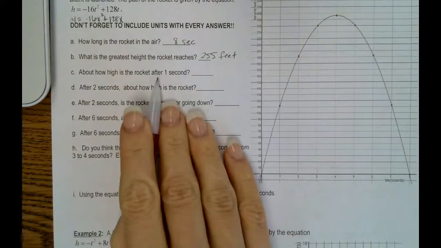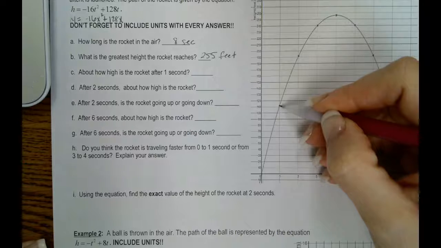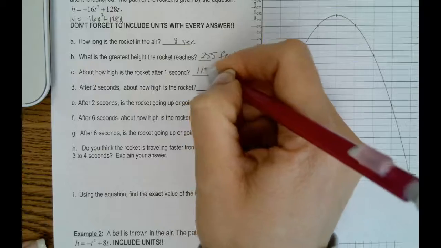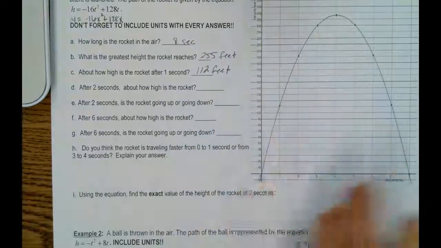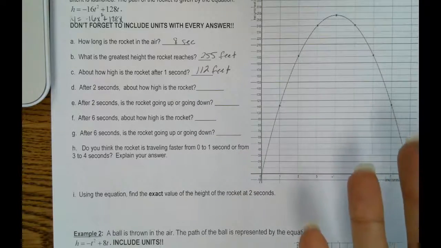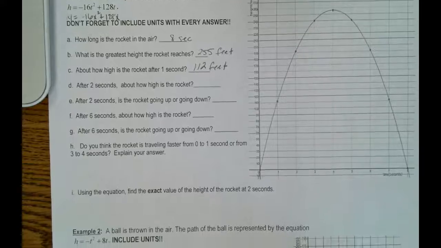Okay, then it says, how high is the rocket after 1 second? So after 1 second, it's kind of rough. It's looking like 110, a little over 110. Let's say 112. 112 looks pretty good. Okay, remember, these aren't exact because we're just looking at this drawn graph. To get exact, we'd have to use Desmos and put our equation in.